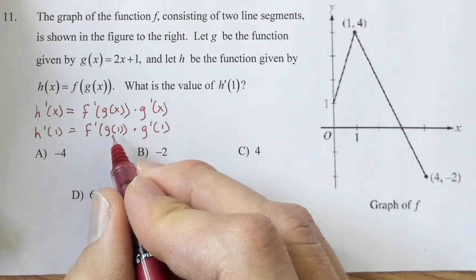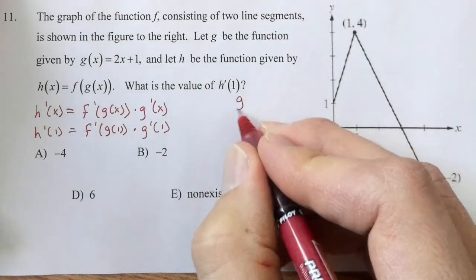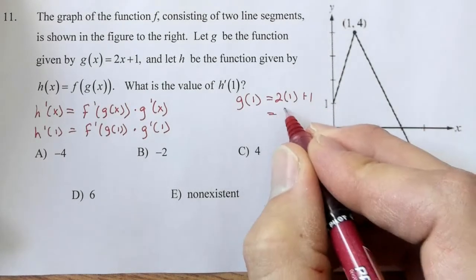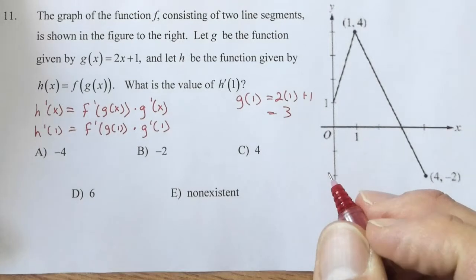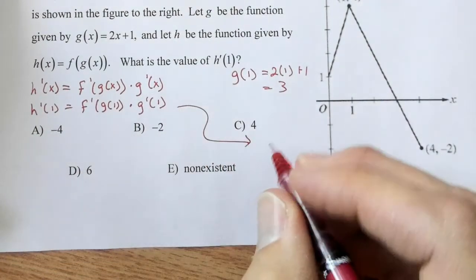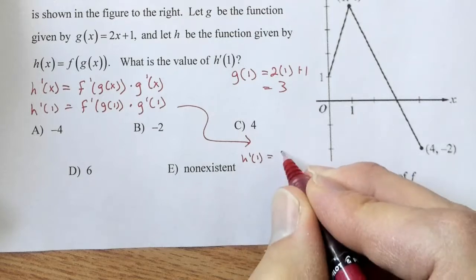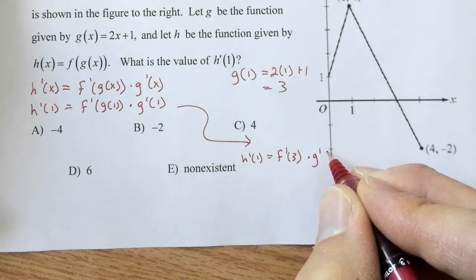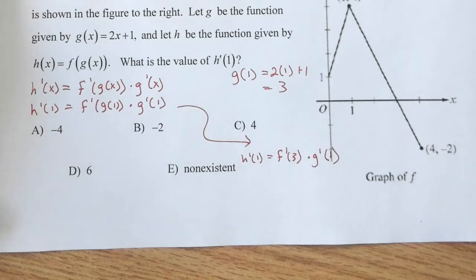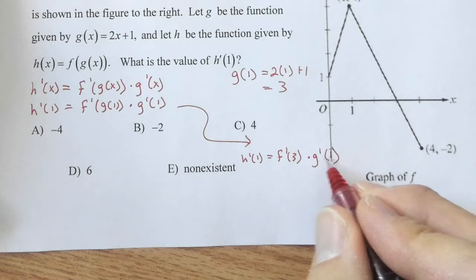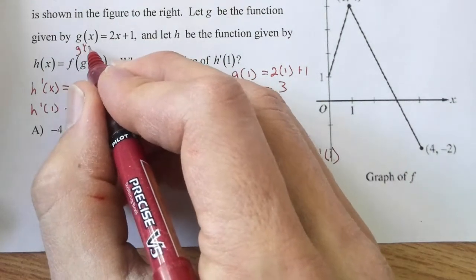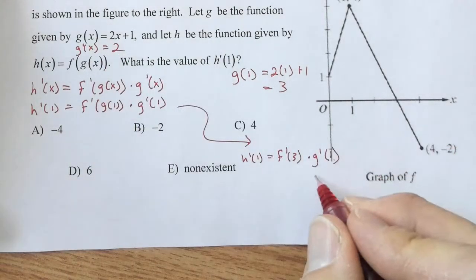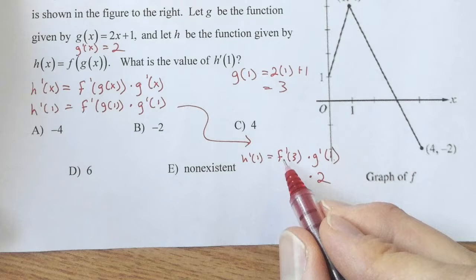So g of 1. If we plug 1 into g, we have 2 times 1 plus 1, or 3. Kind of running out of room here, so let me sneak down. So now h prime of 1 is f prime of 3 times g prime of 1. So we need g prime, and we got to plug in 1. But g prime, that's real easy. That's just 2. Doesn't matter what value I've actually plugged in, g prime is always 2. So we're going to multiply by 2 here. Now we need f prime of 3.